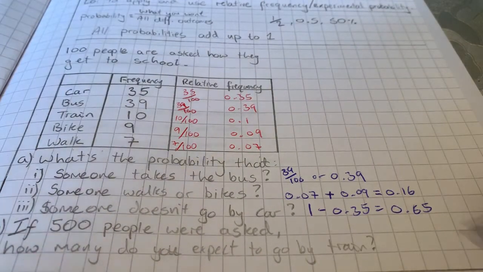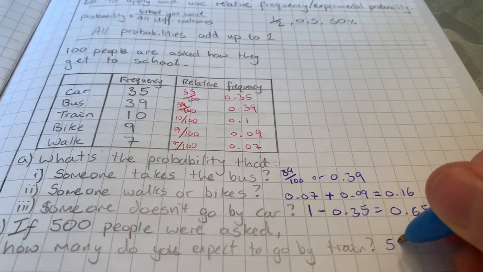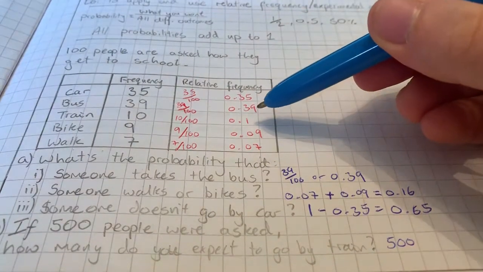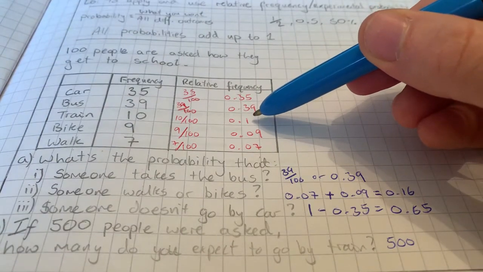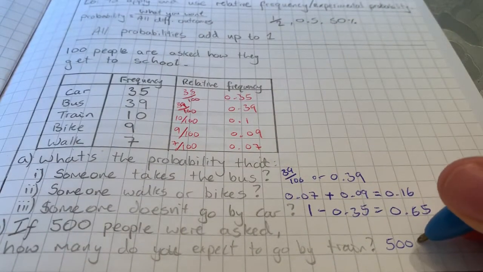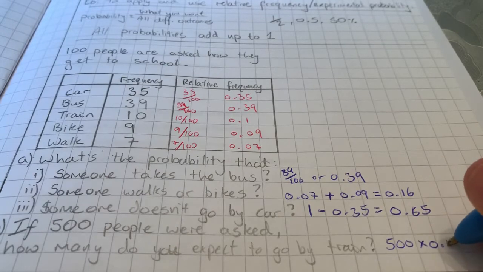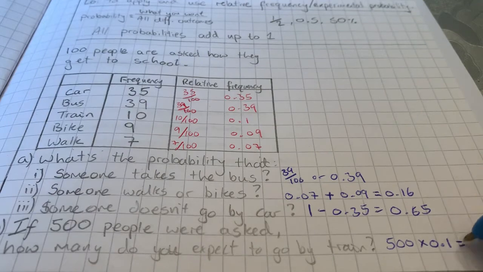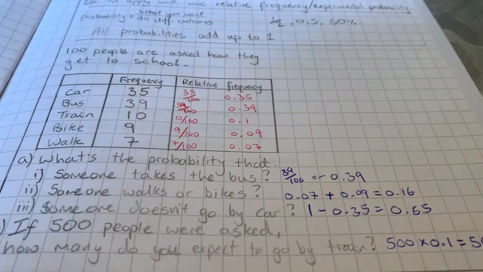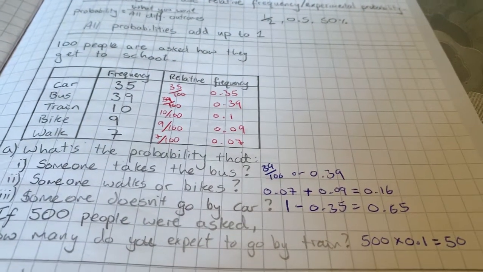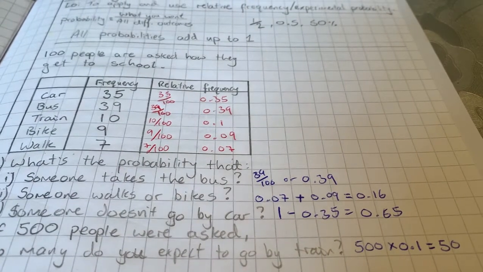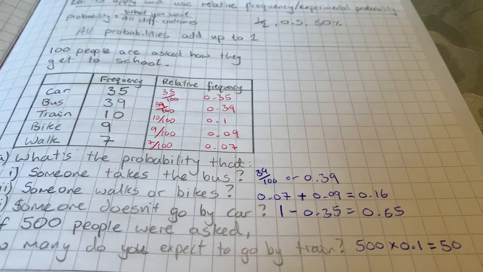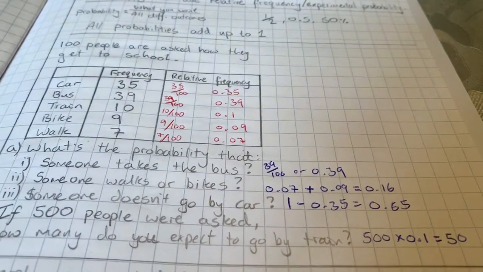So what you want to do is take how many people you're asking, so 500, and multiply it by the probability for that event. So train is 0.1, so you do 500 multiplied by 0.1, and it'll give you your solution. So here we got 50. So 50 people we assume go by train, okay? And you can work these in decimals or fractions or even percentages, whatever works best for you.